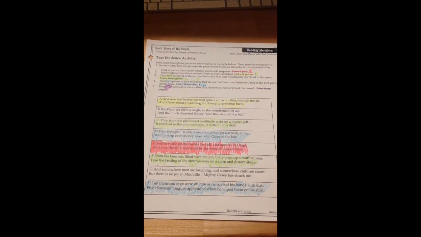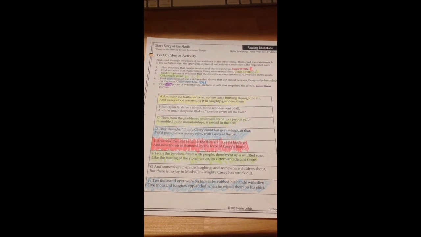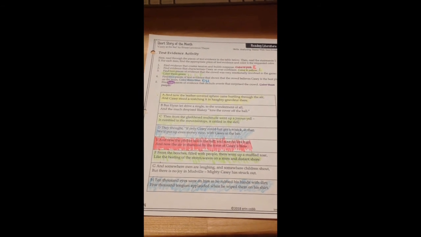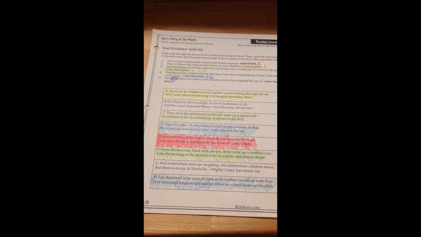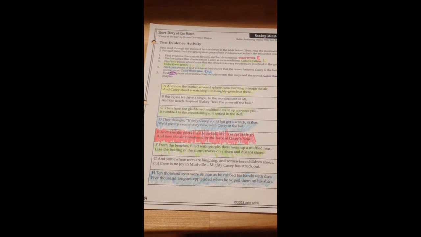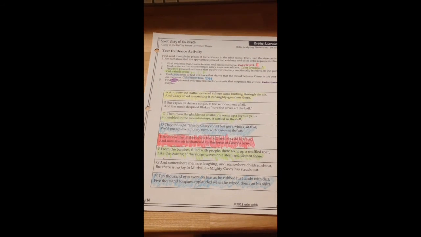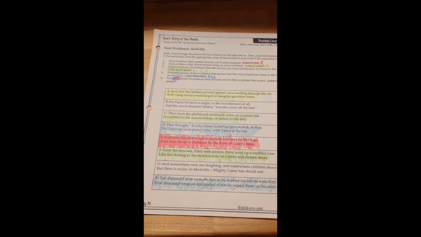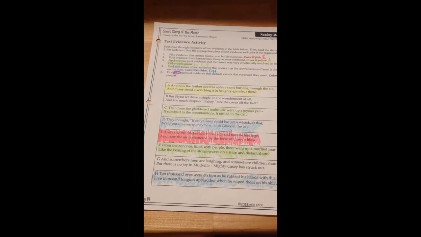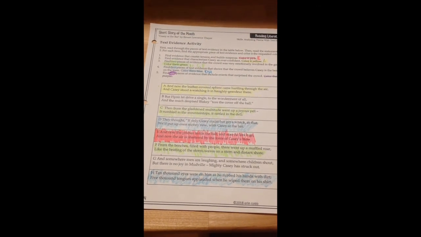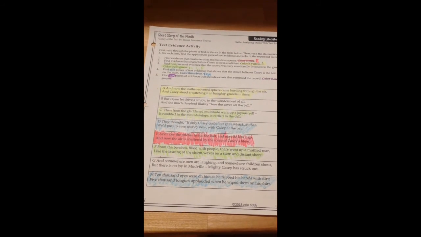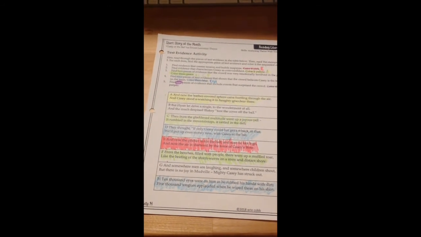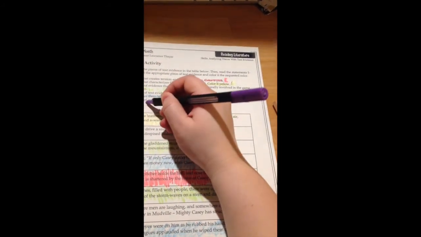Now, last but not least, number 5. Two pieces of evidence that include events that surprised the crowd. Obviously, they're the last two here, but let's look at them anyhow. But Flynn let drive a single to the wonderment of all, and the much-decried Blakely tore the cover off the ball. And somewhere men are laughing and somewhere children shout, but there is no joy in Mudville, mighty Casey has struck out. So that is surprise there. There's no joy. They couldn't believe it. Oh my goodness. They're surprised. So B and G are going to be blue.